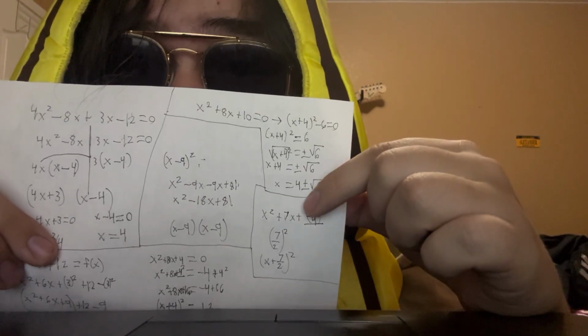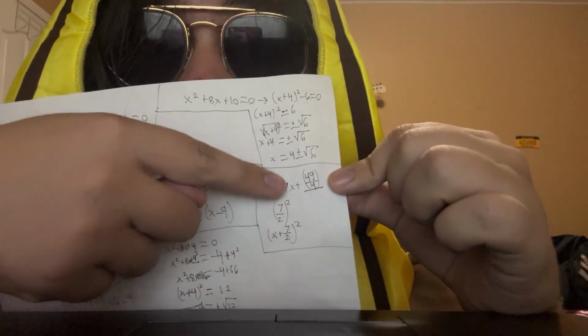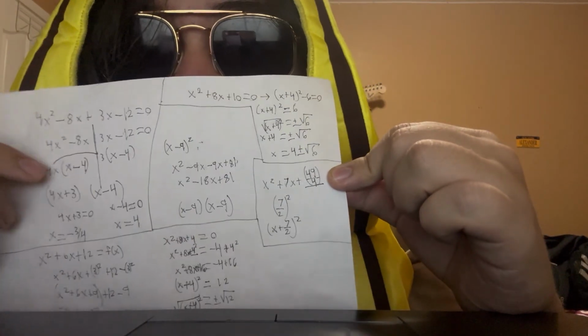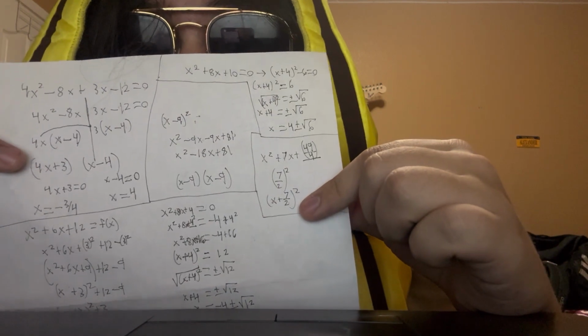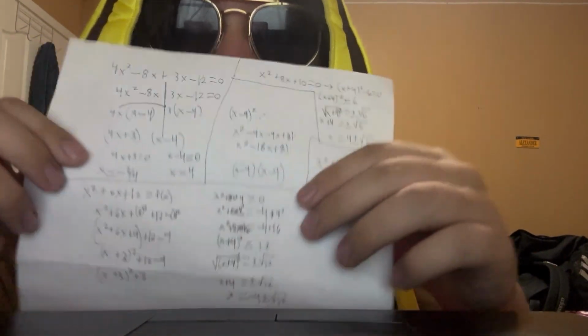Not too hard, okay? But notice that this number can be used, boom, boom. We can use that to write it into vertex form. Oh my goodness, that ties into that. That's not all. Let's apply this.